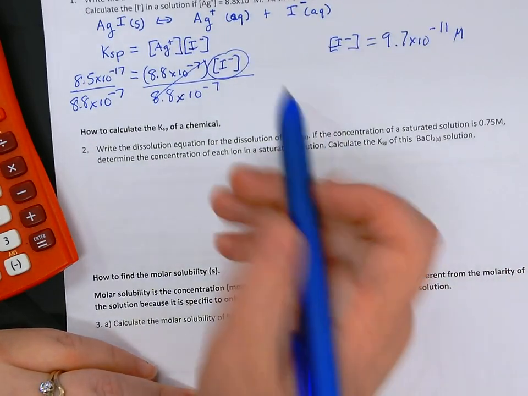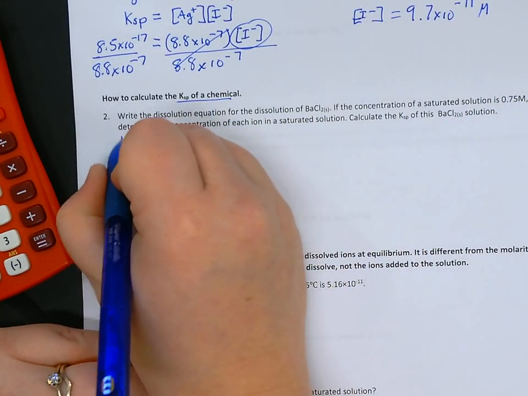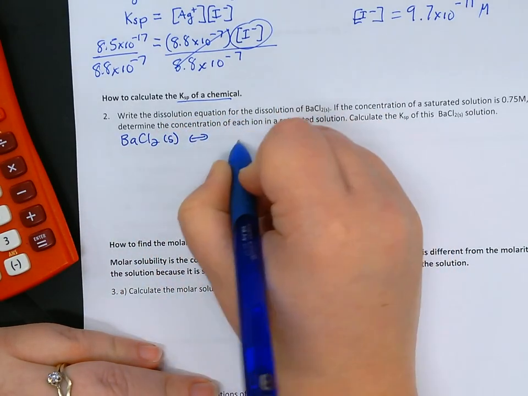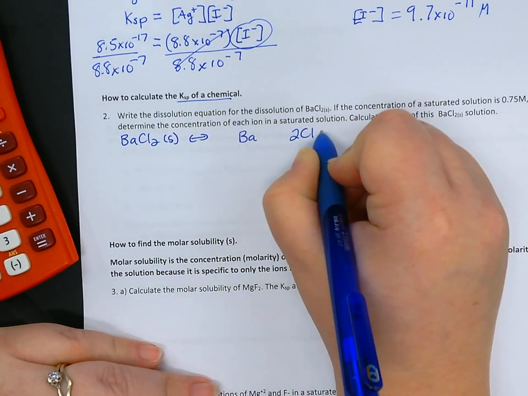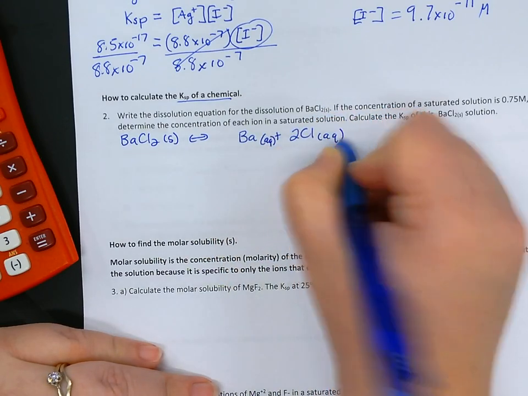All right, now if we want to find the KSP of a chemical, it says write the dissolution equation for barium chloride. So we always start as solid. We're breaking it into its ions. There's 2 chlorine, so I'm going to put 2 in front. They're both going to be aqueous. And I'm going to add my charges.